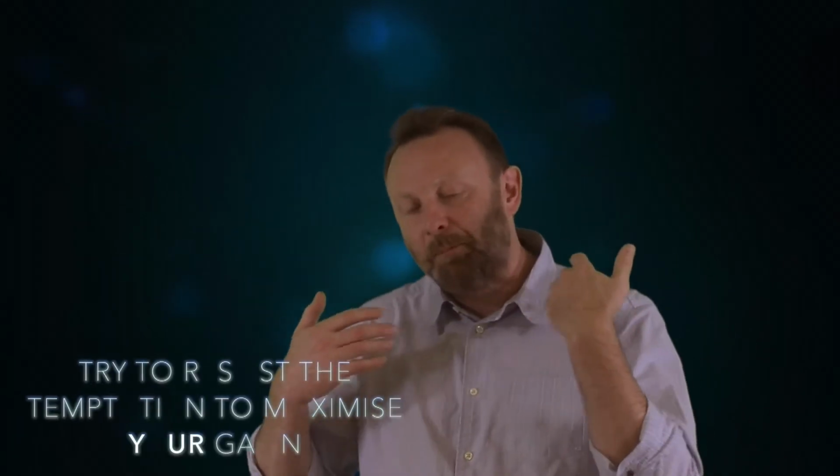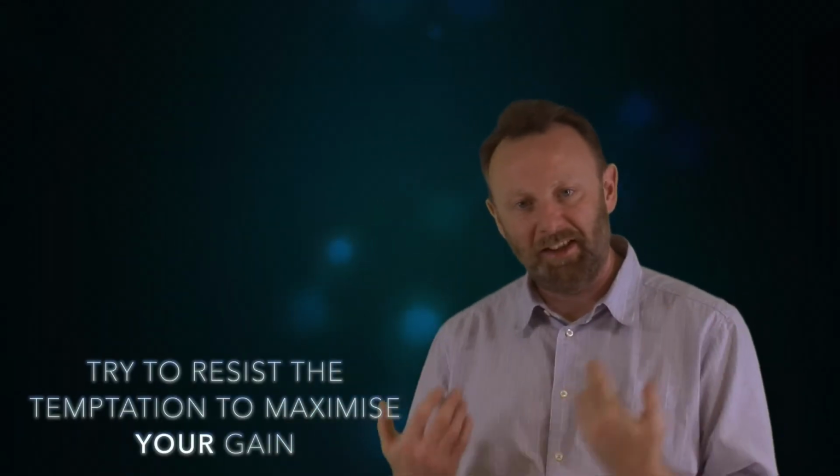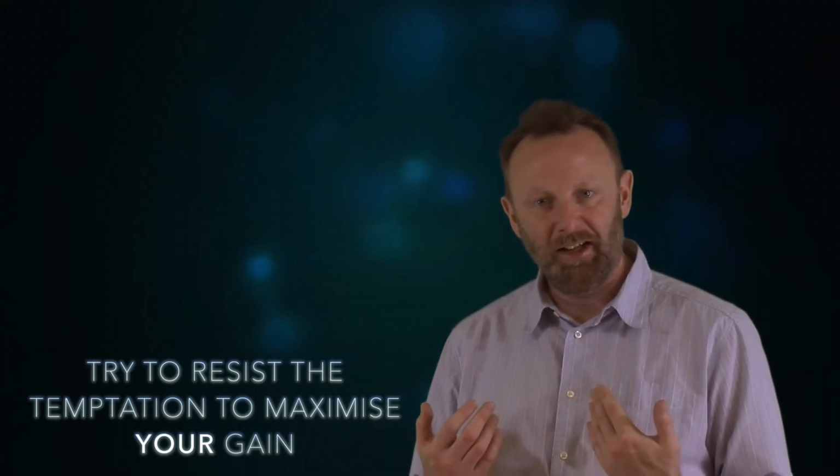And it's important that bargainers try to resist that natural inclination, that they resist the temptation to suboptimize the mutual gain, to achieve less overall by getting a bit more for their side.